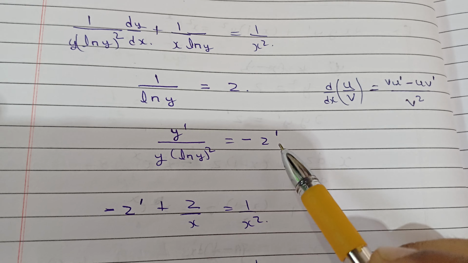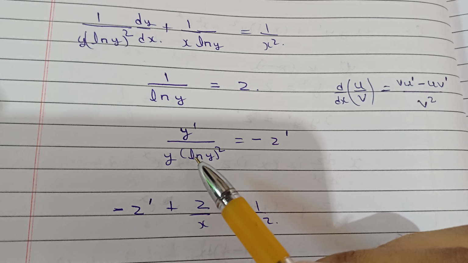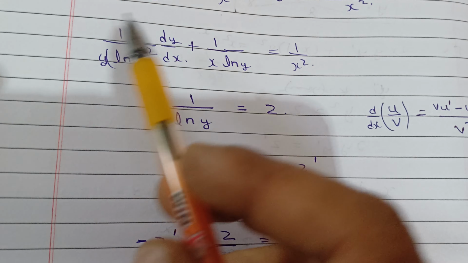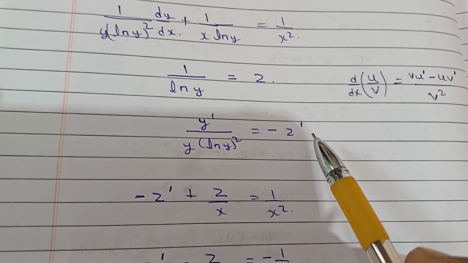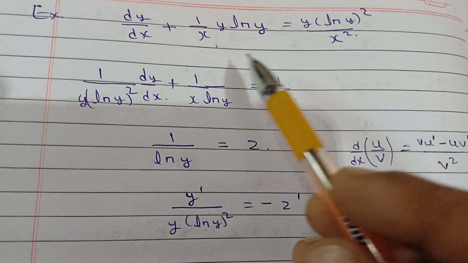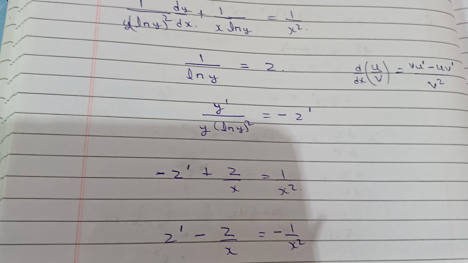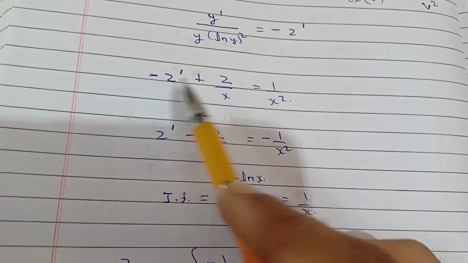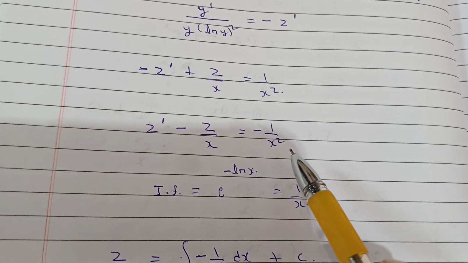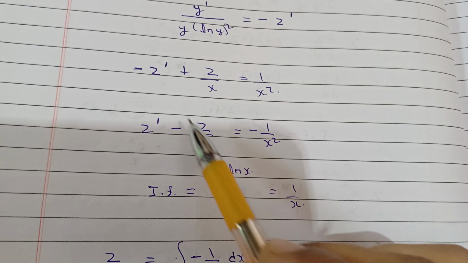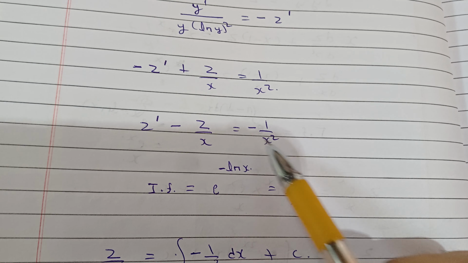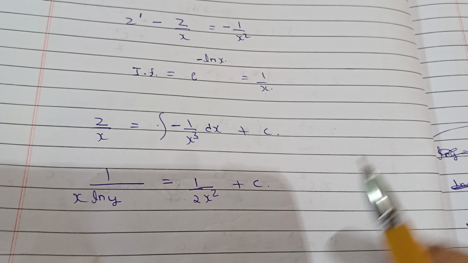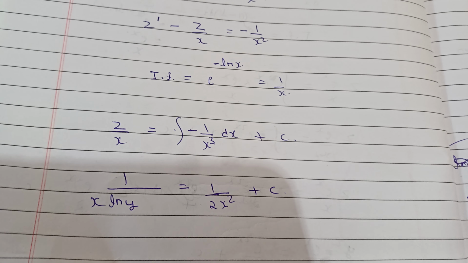Then you will get an equation like this. From here you can see this y dash, dy by dx and 1 upon log y square. So this whole term is equal to minus z dash. So we'll put it here, and 1 upon log y is z, so z by x equal to 1 upon x square. Now multiply the whole equation by minus 1, you will get this, and this is our linear form: minus 1 upon x as p, minus 1 upon x square as r, and you can find the integrating factor. You can solve the equation and you will get this solution. Okay, easy.